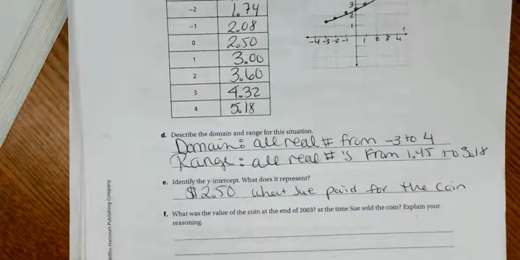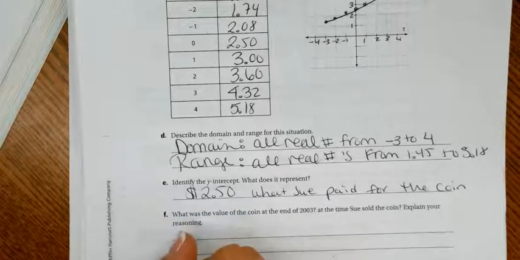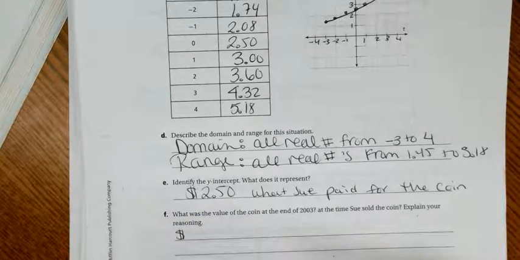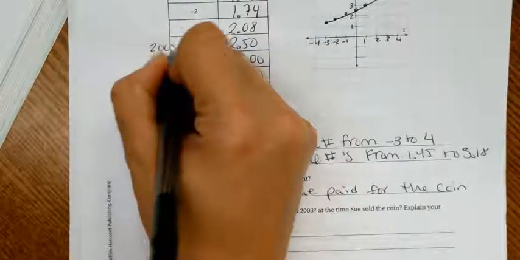What is the value of the coin at the end of 2003? At the time she sold the coin, explain your reasoning. What's the value when she sold it? She bought it at 2005, right?